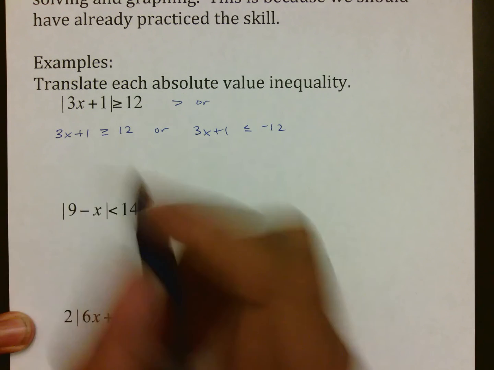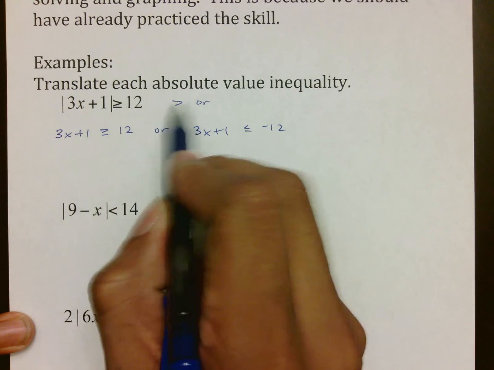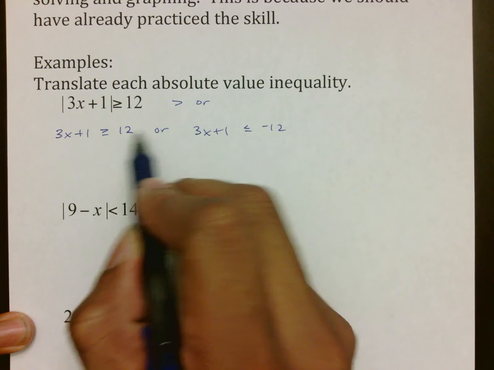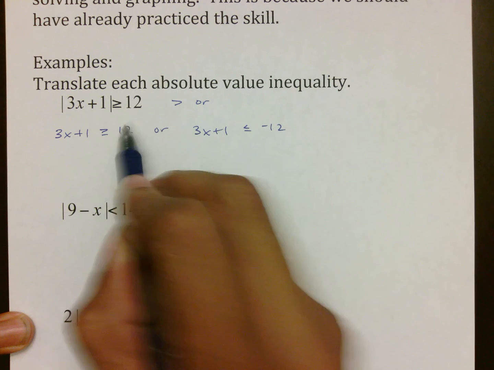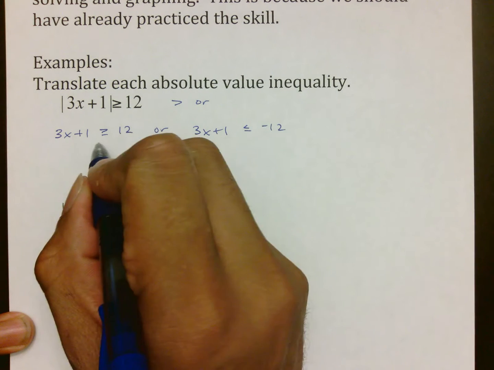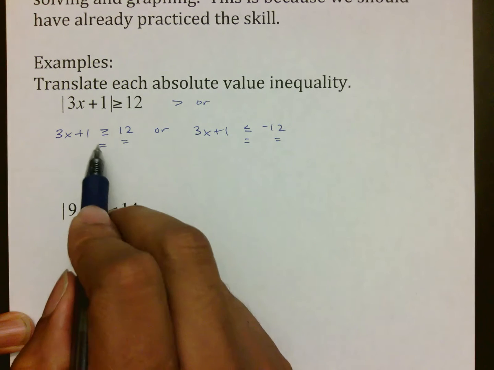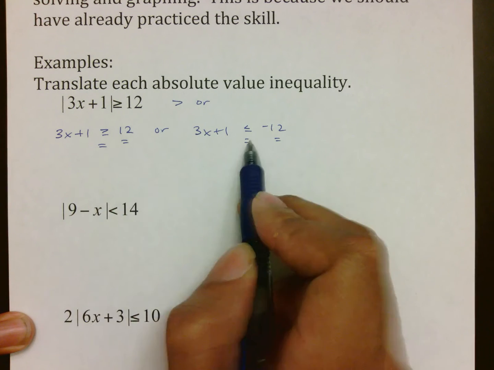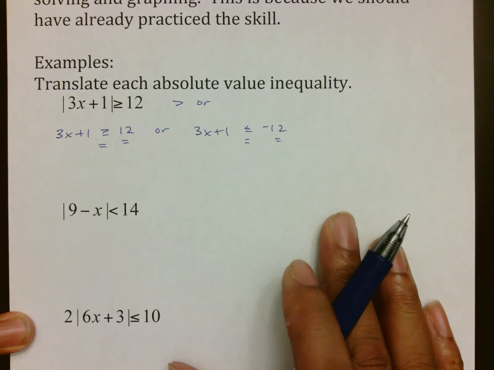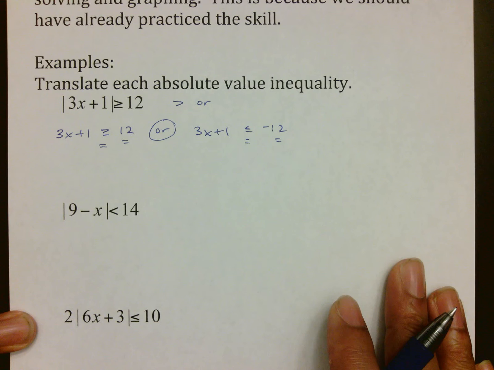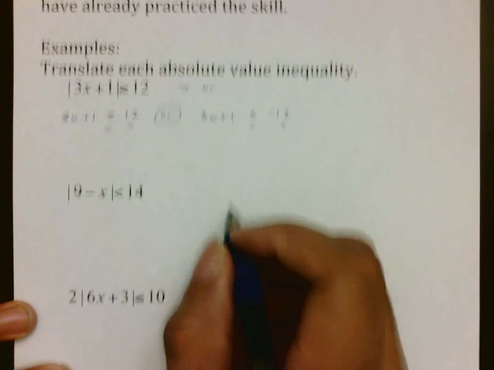So again, 3x plus 1 greater than or equal to 12. That symbol points to "or", so that's the word we use. And then 3x plus 1, switch the symbol and switch the number. So these two parts should be opposite of each other in both of these. Notice that sign is opposite of that sign. This number is opposite of that number. And as long as you've got it, the other thing you've got to do is make sure you have the right word.